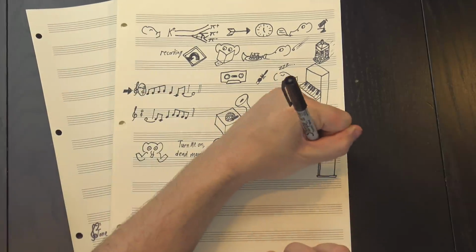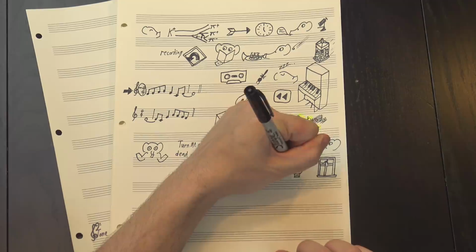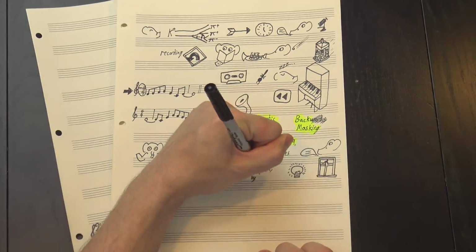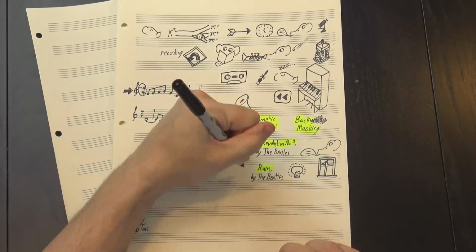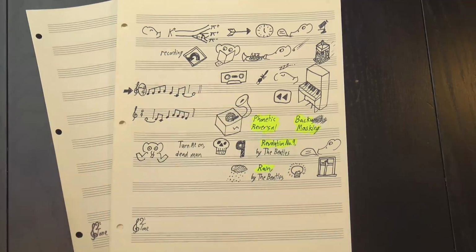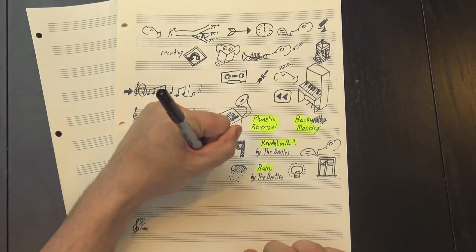Kinda. Anyway, phonetic reversals are often unintentional, but backmasking can be used on purpose too. One of the first mainstream examples seems to be Rain, also by the Beatles, which ends with the sound of John singing the first line backwards. Could that be thought of as a part performed in negative 4/4?